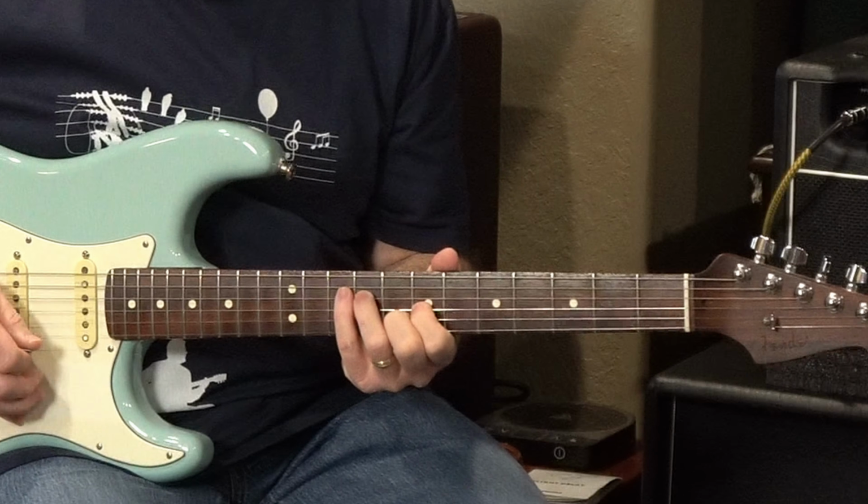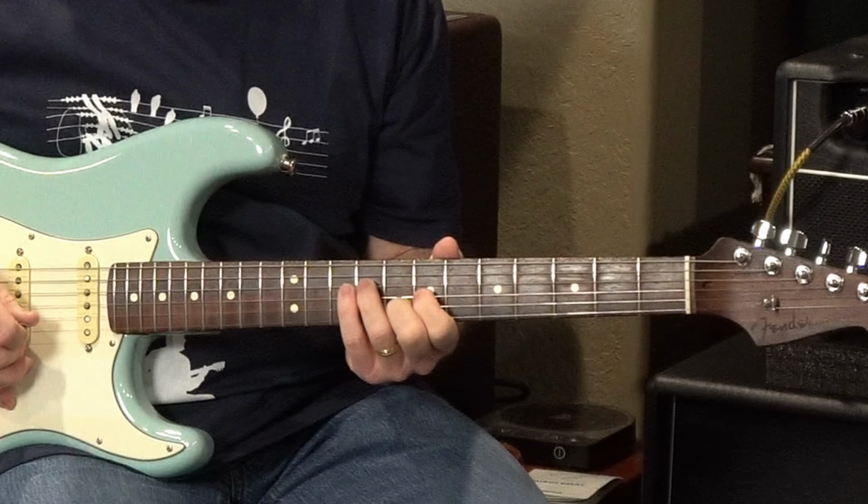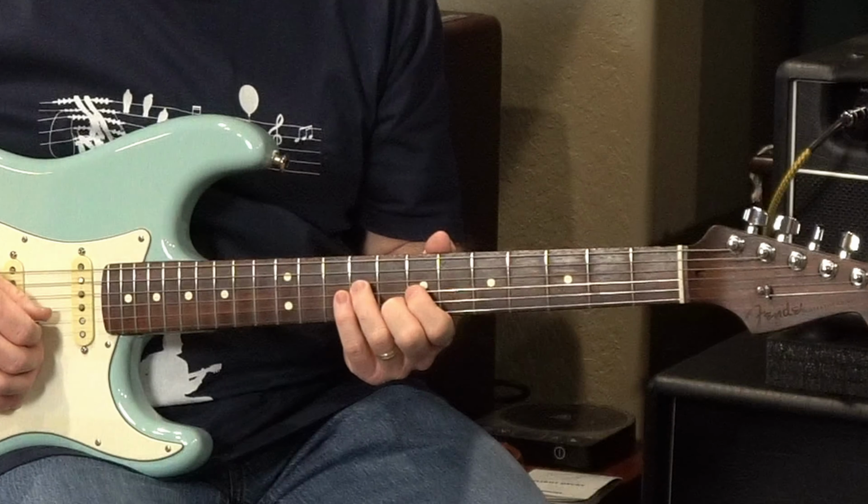So I did mention that there was a little bit of a trick to determining what is that note, where's the G on the B string.